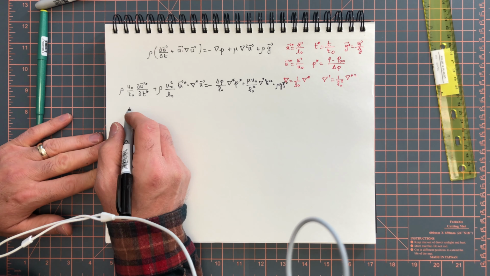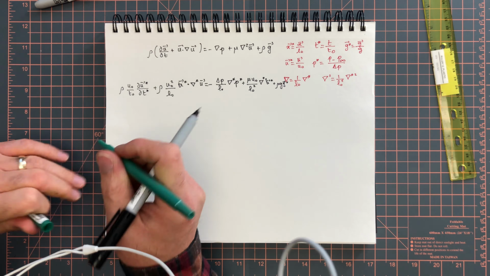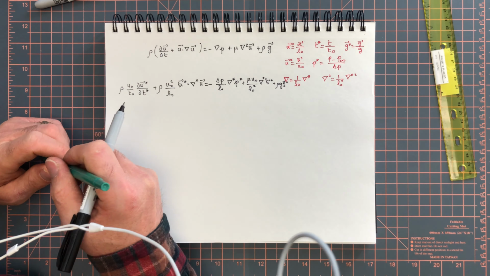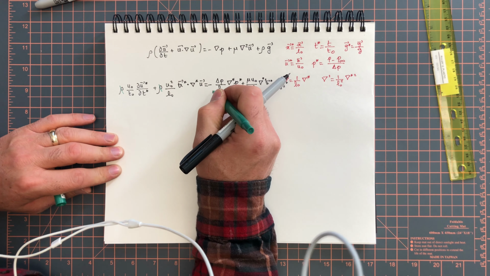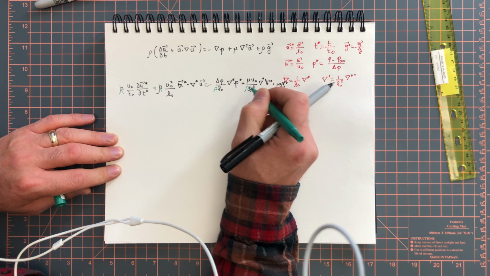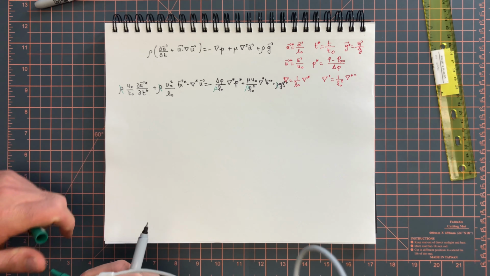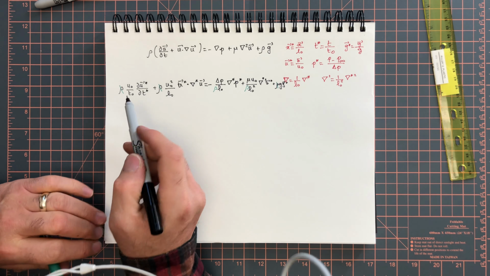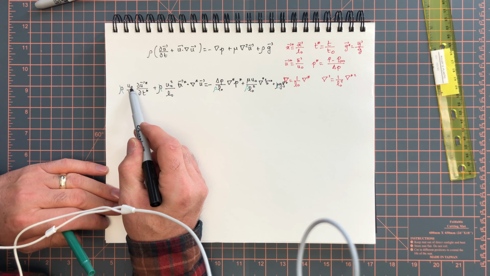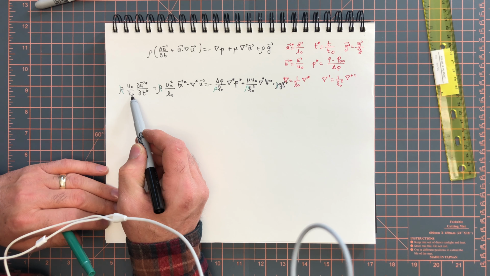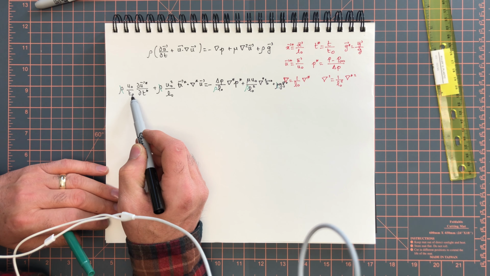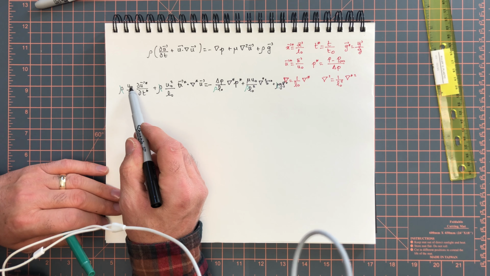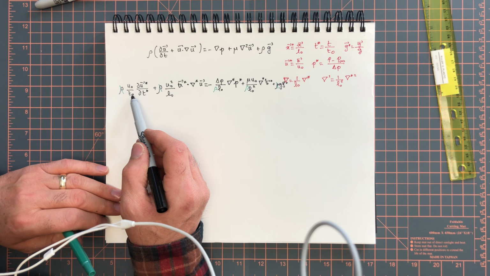This would give us a rho over here, and a rho over here, and rho over rho will disappear. And then for this U0 over t0, this is meters per second over a second, so that gives us meters per second squared.